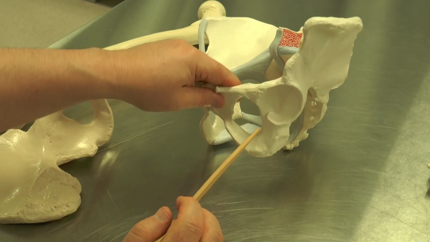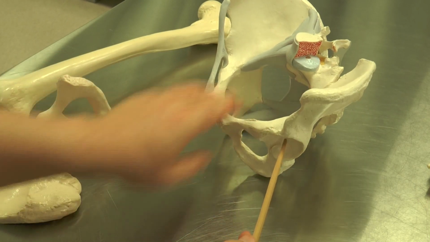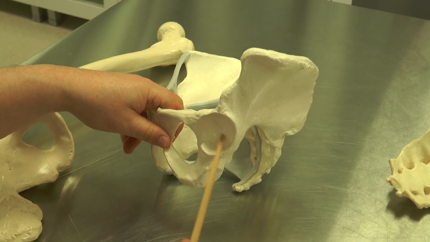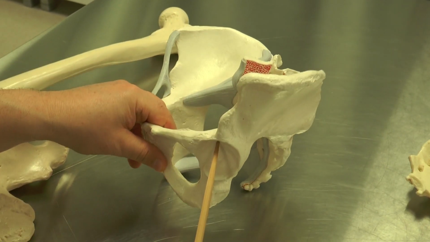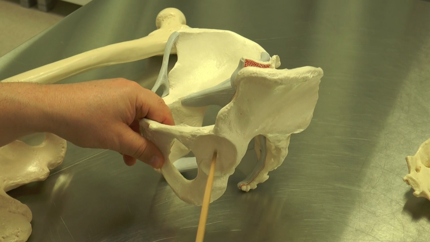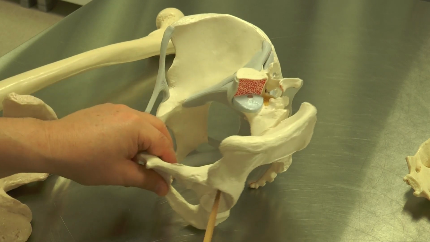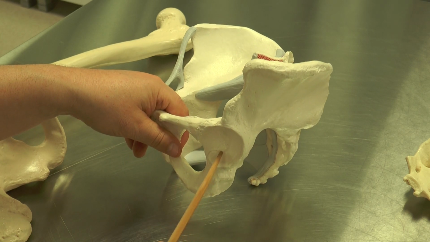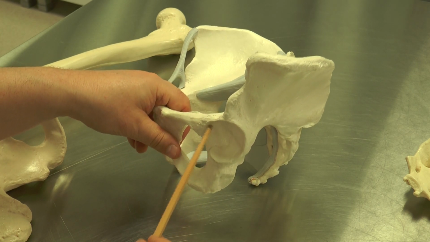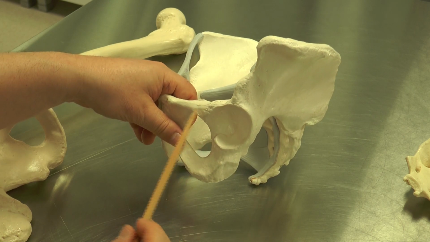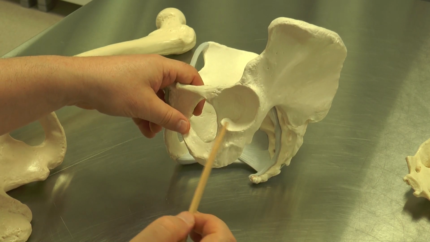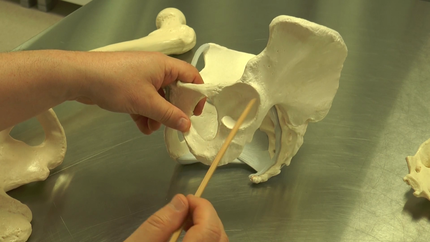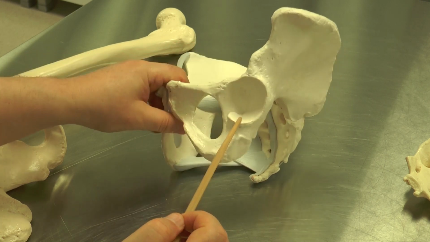The upper two-fifths is formed by the ilium. The inferior posterior two-fifths is formed by the ischium. The anterior one-fifth is formed by the pubis. So the acetabulum is formed by the union of all three bony parts: ilium, pubis, and ischium.